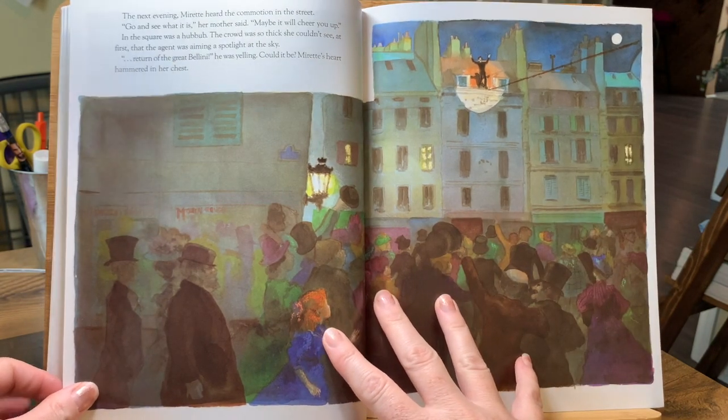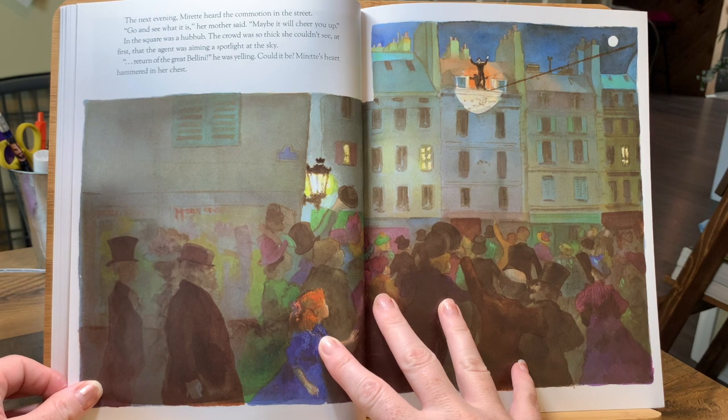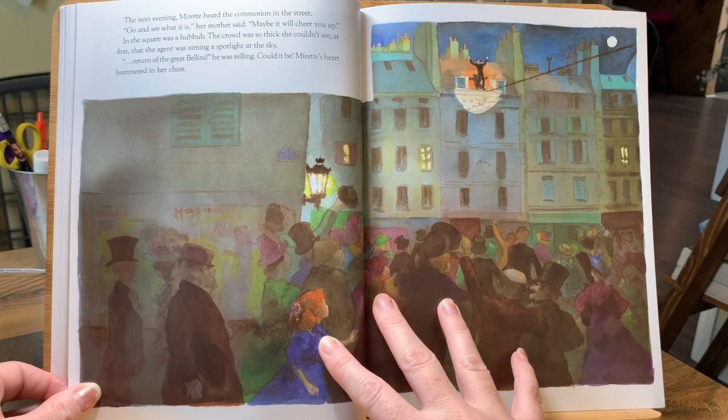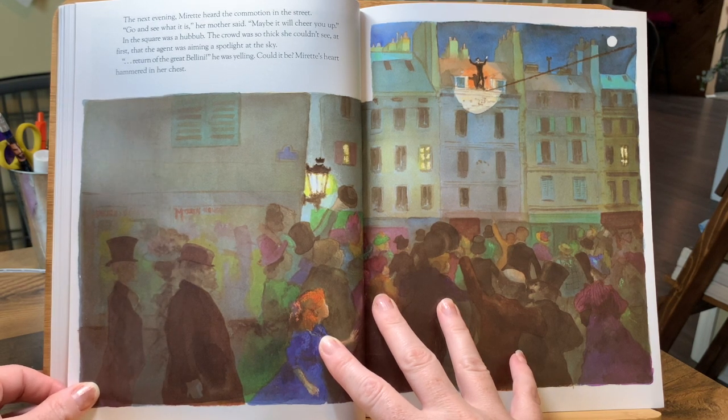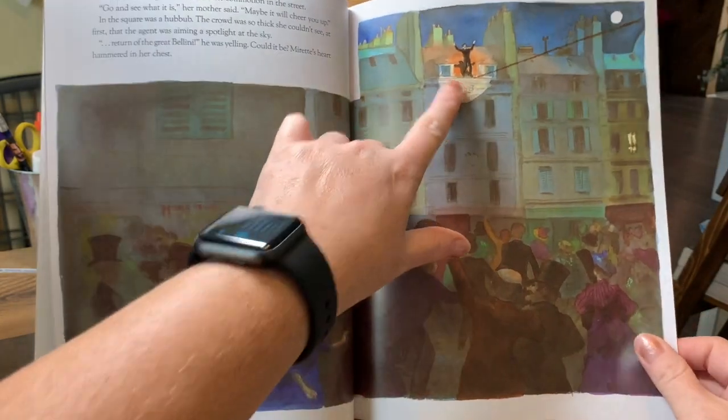The next evening, Mirette heard the commotion in the street, so she heard all the noise in the street. "Go and see what it is," her mother said. "Maybe it will cheer you up." In the square was a hubbub. The crowd was so thick she couldn't see, at first, that the agent was aiming a spotlight at the sky. "Return of the great Bellini," he was yelling. Could it be? Mirette's heart hammered in her chest. Here she is, and she has spotted him.